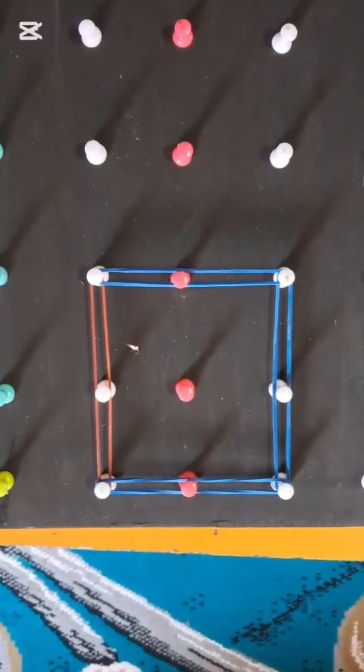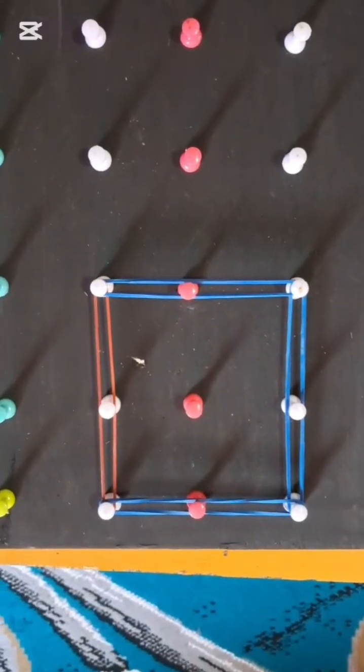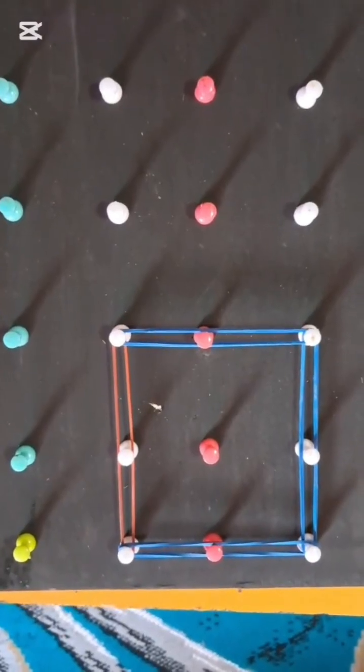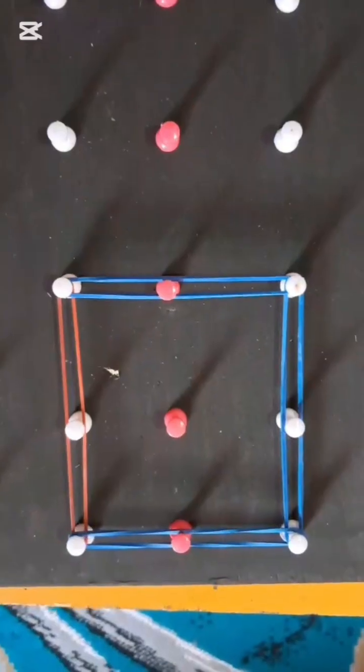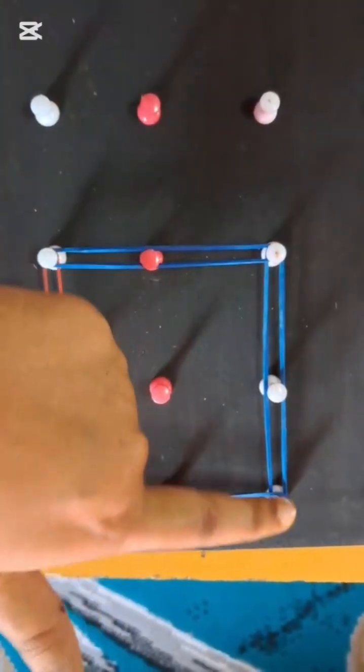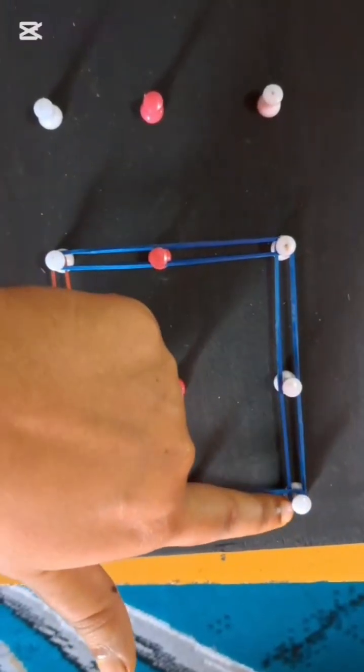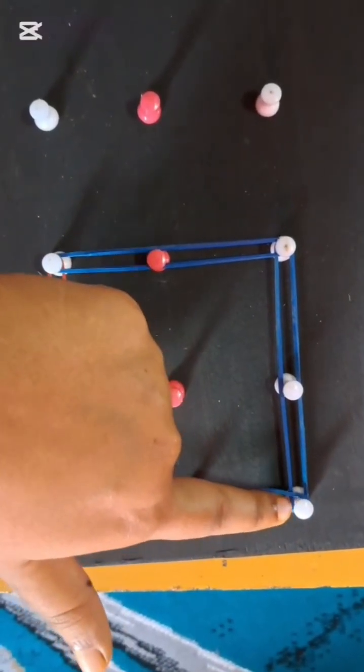In grade 3, I will also be teaching learners how to create patterns on the rectangular geoboard. For example, the square shape here on top has 3 white pins.